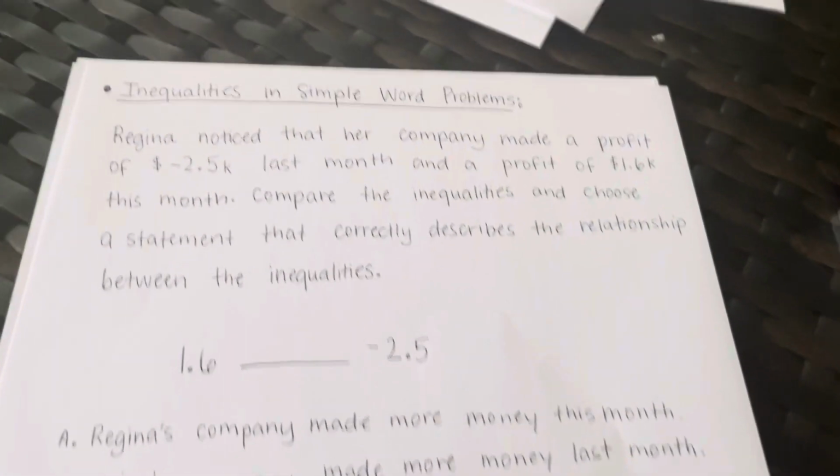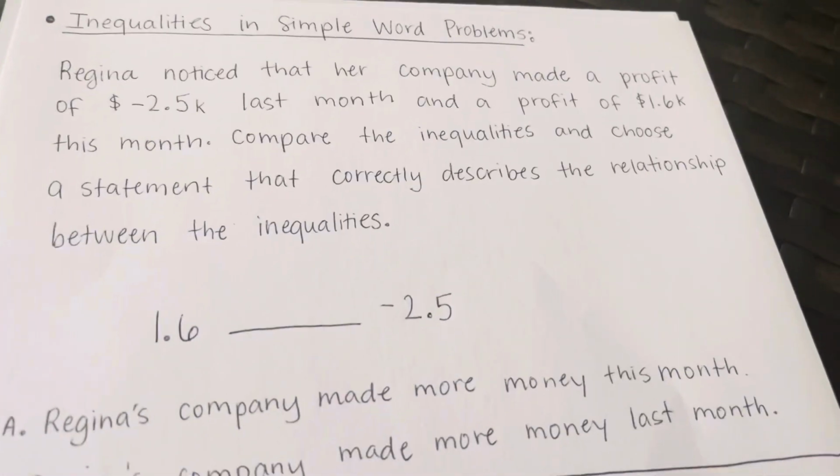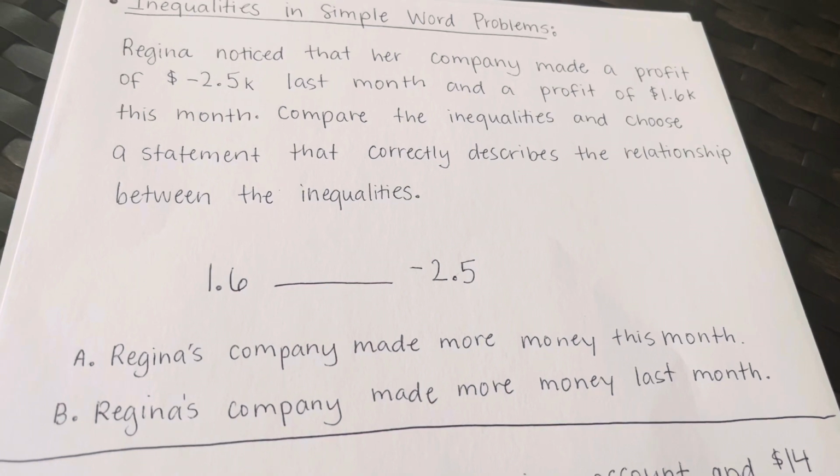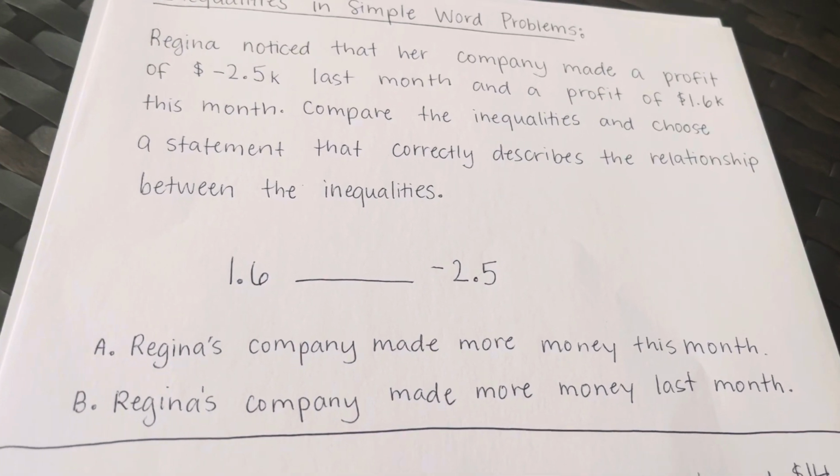All right, last one for the inequalities for right now. They are allowed to give us simple word problems. I'm not asking you to write any of this at all. I don't want you to waste your time. I will read it. I will talk through it. And then I think I gave you 7 of them to try.